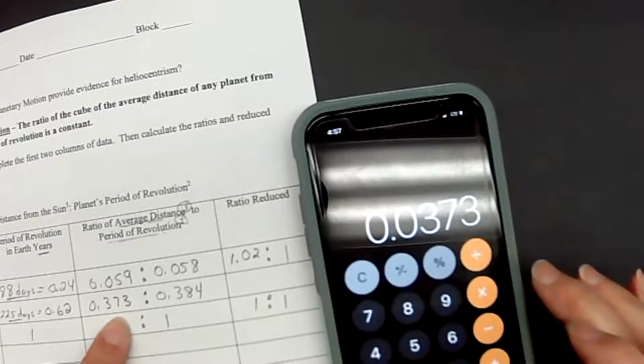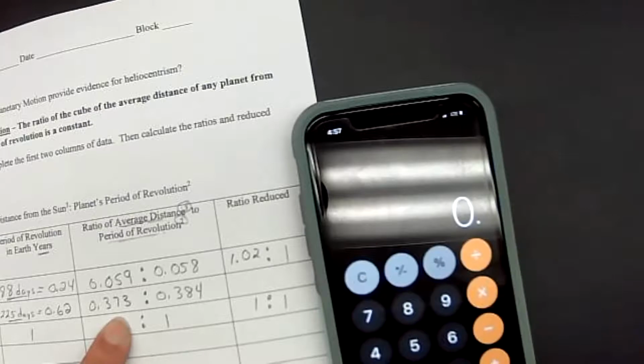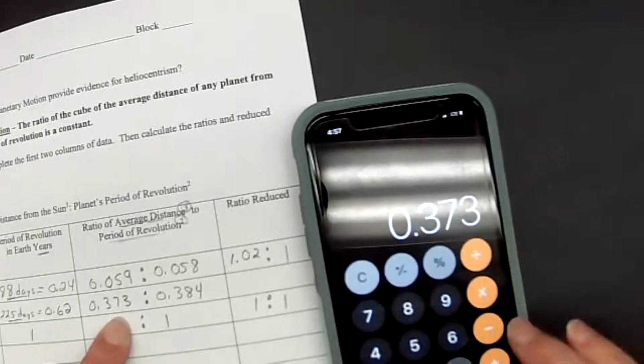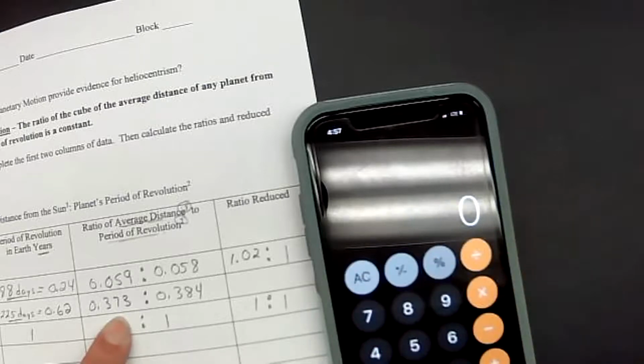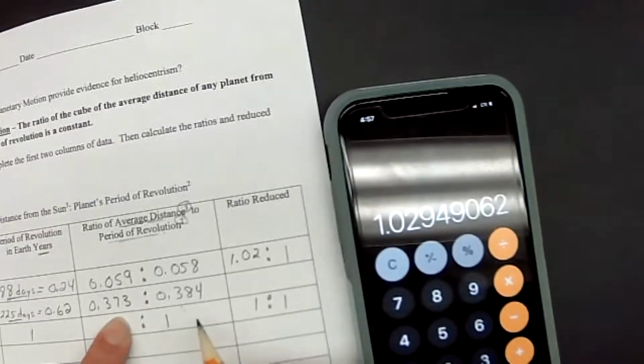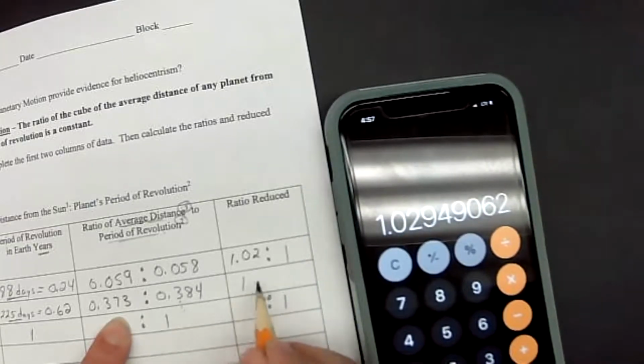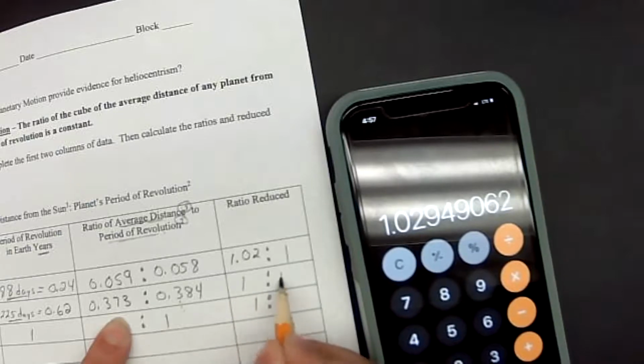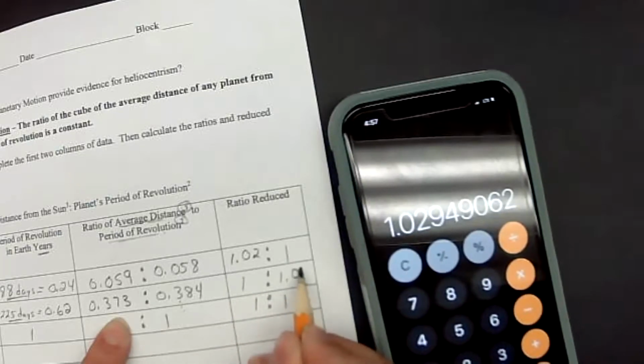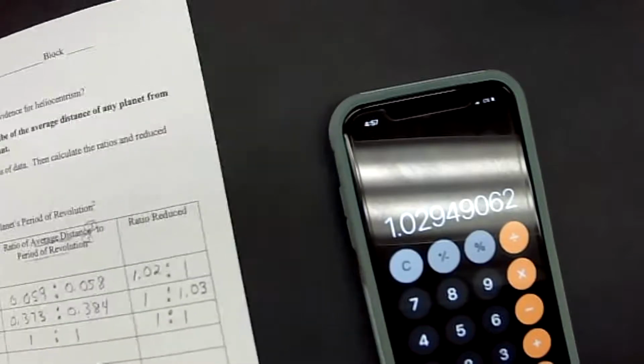I'm going to take the smallest one, 0.373, and do the big one divided by the small one. 0.384 divided by 0.373 is that. So this is the biggest one. So now it's 1 to 1.03. I rounded up. Okay.